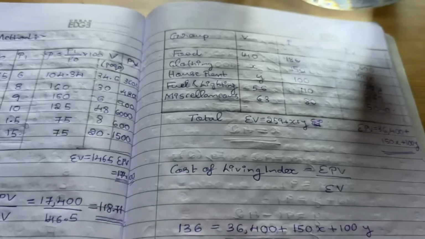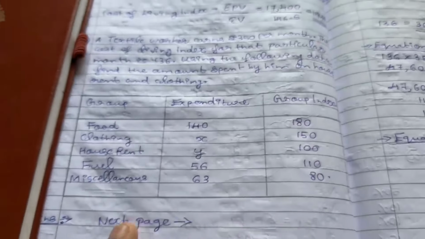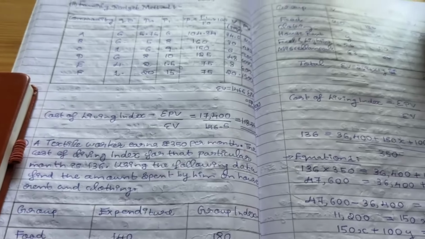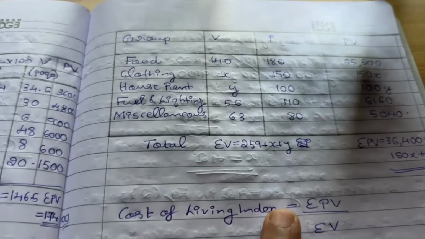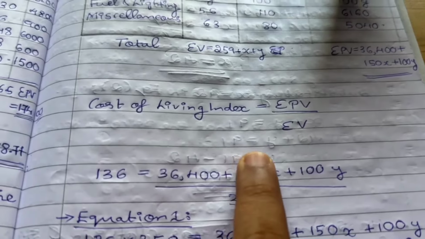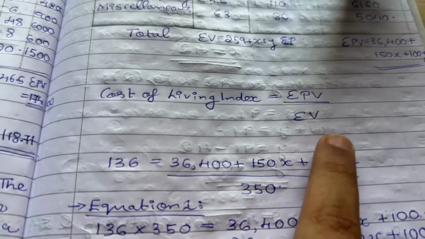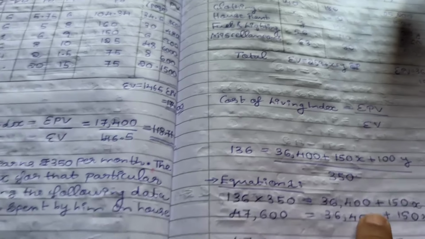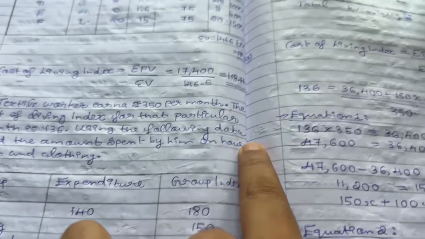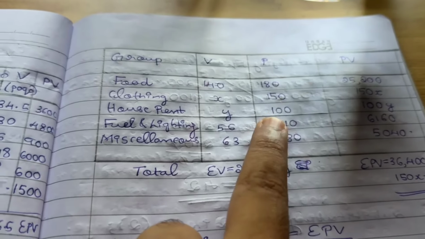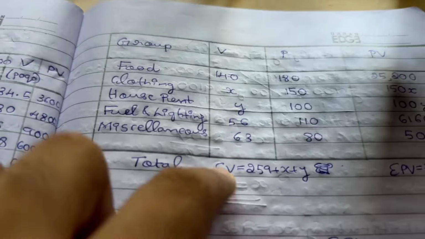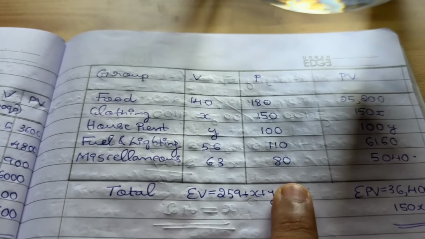So let's see the answer here. What is given in the question, the same thing we have to copy down to the answer. The group and the expenditure are taken according to the cost of living index. See, the cost of living index equation is summation PV divided by summation V. So in order to find summation PV and summation V, we have to make extra columns for the expenditure and group index. Expenditure is denoted as V, and group index is denoted as P.